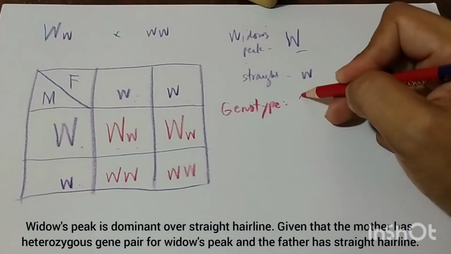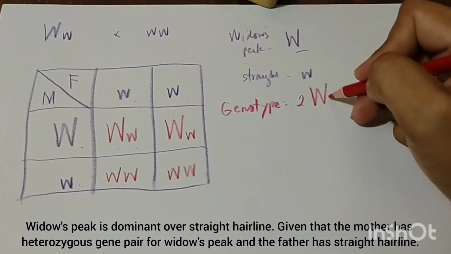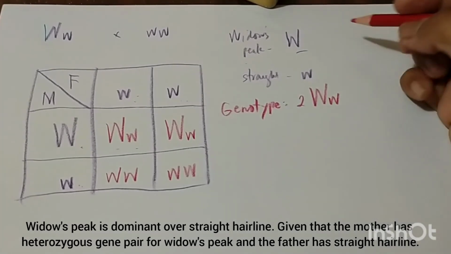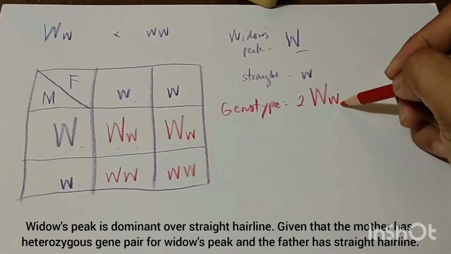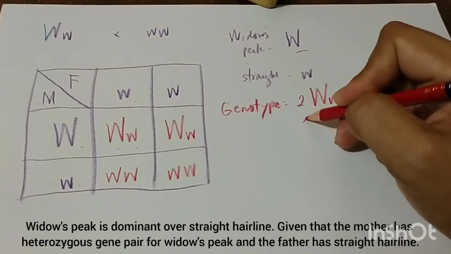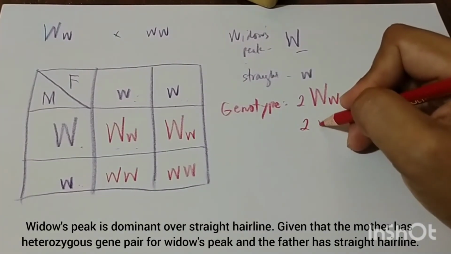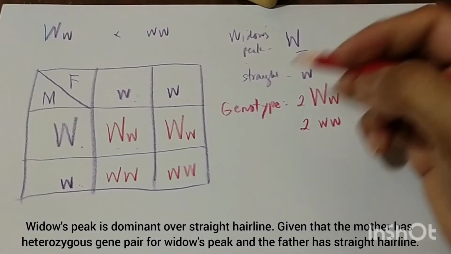So we have two heterozygous trait and two homozygous recessive trait.